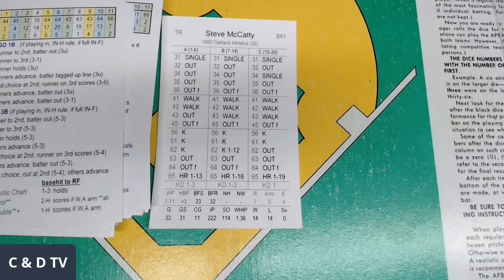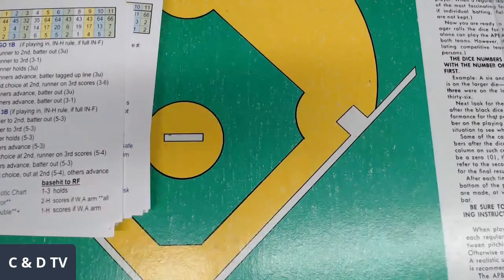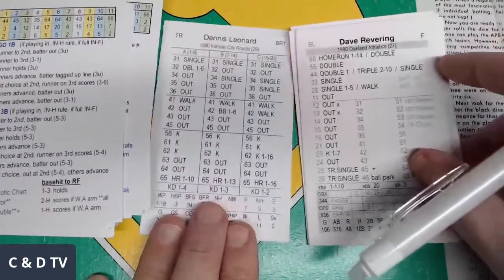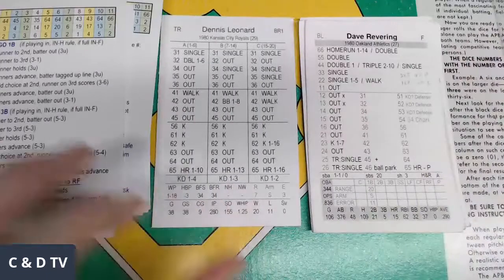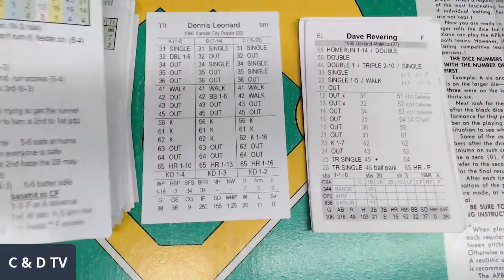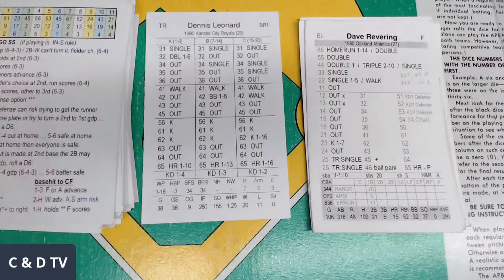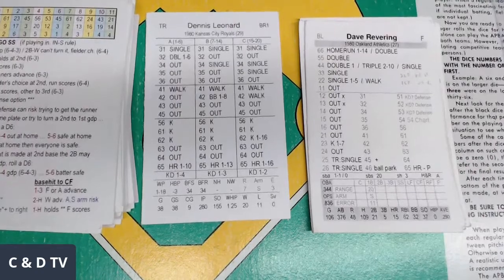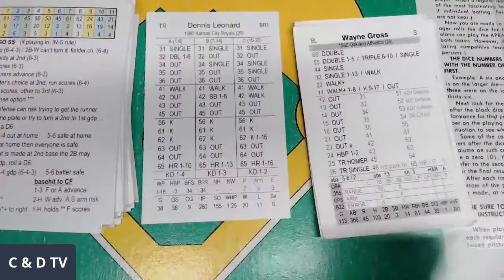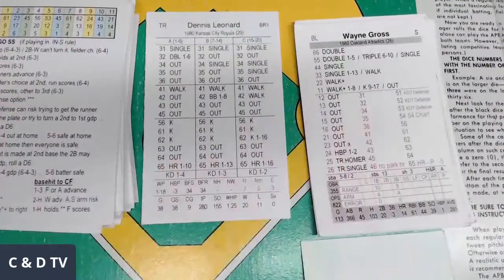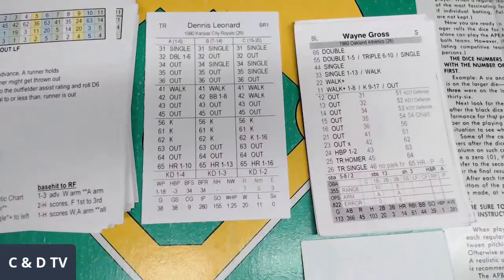So McCaddy just barely got out of that jam. And here's going to be Dennis Leonard facing Reverend Gross and Page. All right, let's do it. We're looking at the 4th column now. It's a 56. That's going to be a strikeout. So Reverend swings and misses at a Leonard curveball. And here's Gross with a 62, and that is a strikeout.